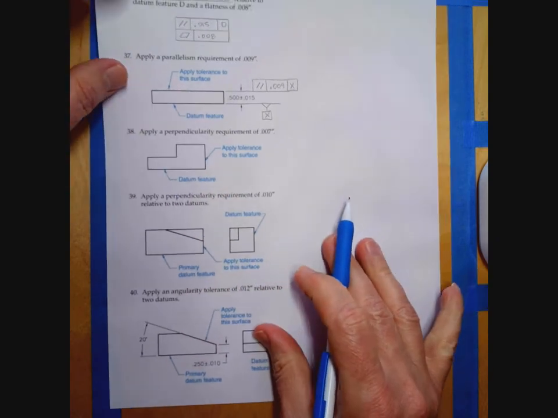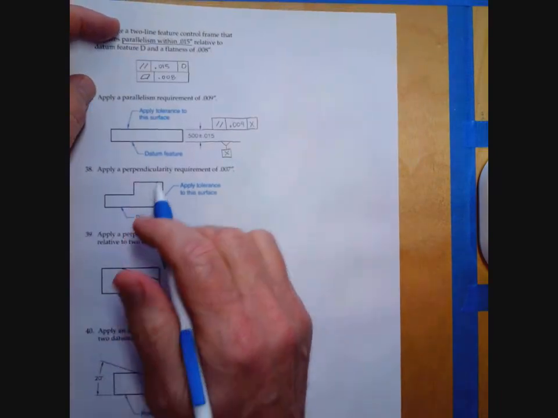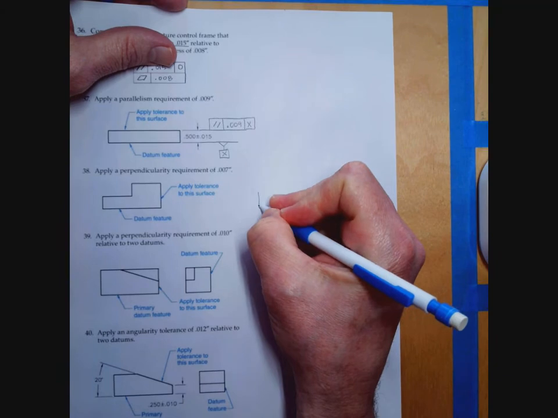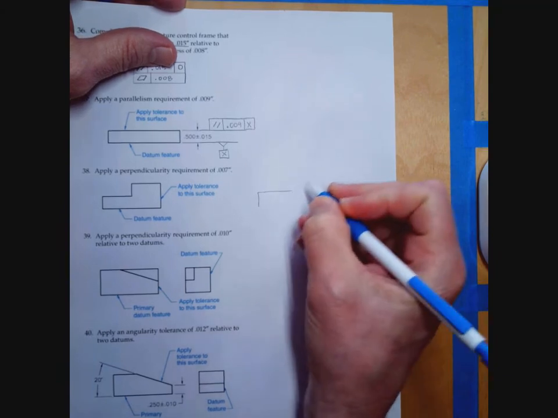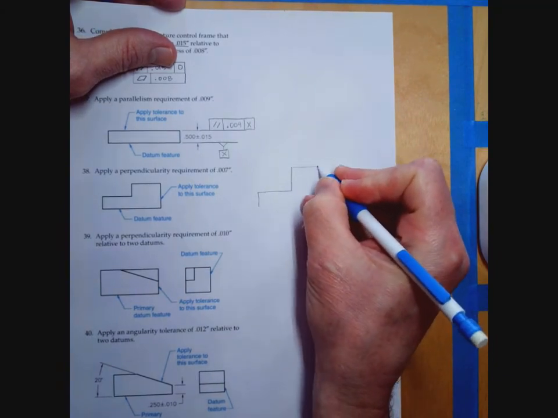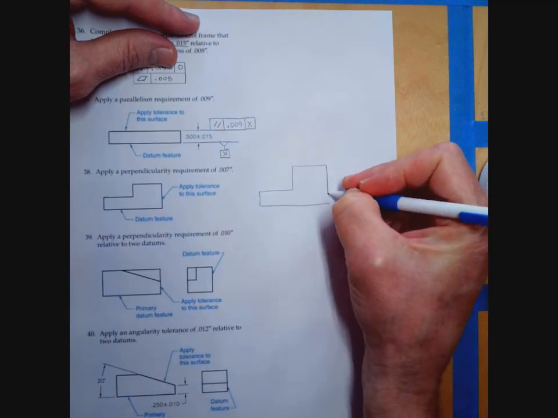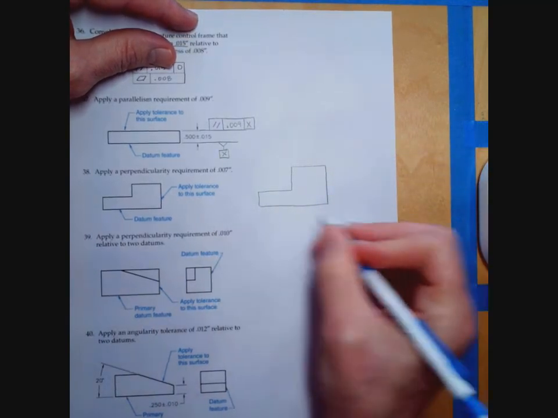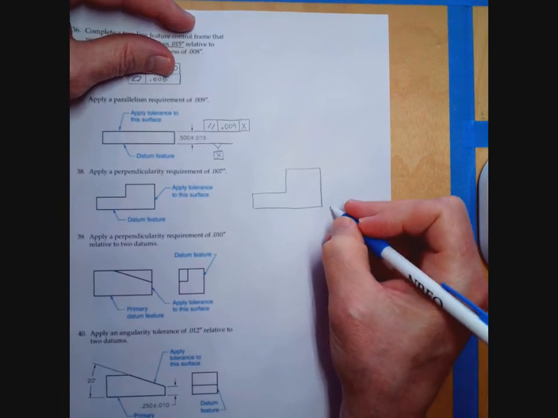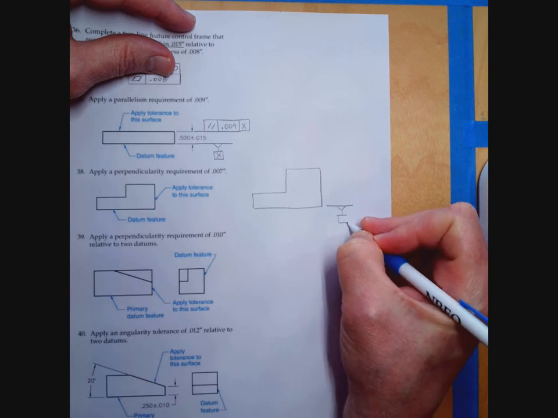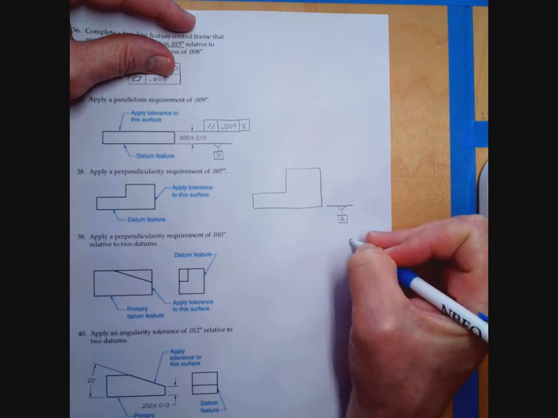There's not a lot of room in here, so I'm just going to pop this out on the right side and do the problem out here. Okay, so again, let's do the datum feature first. We'll call that datum A, all right?